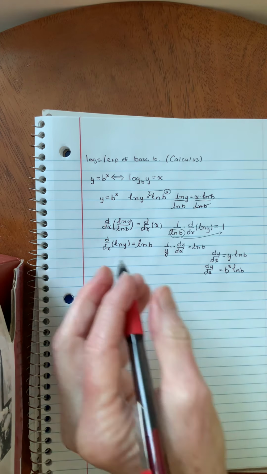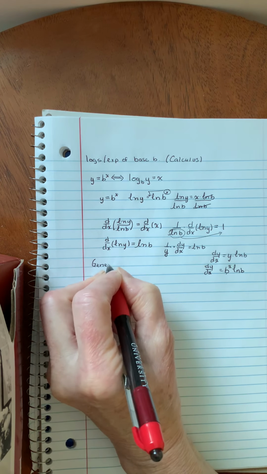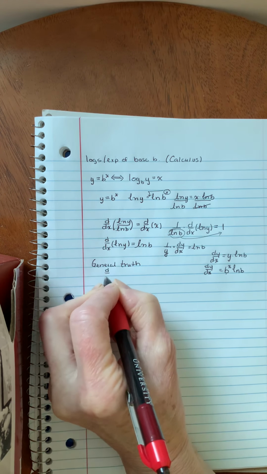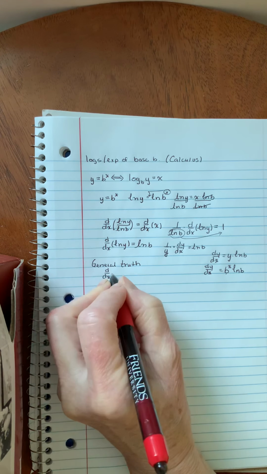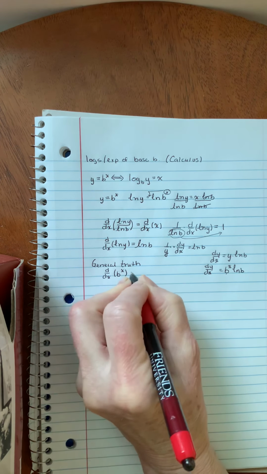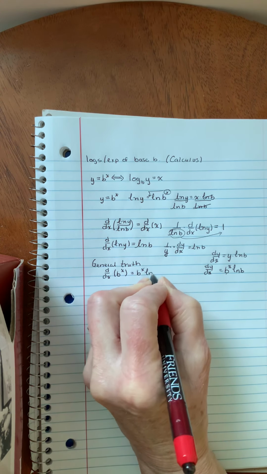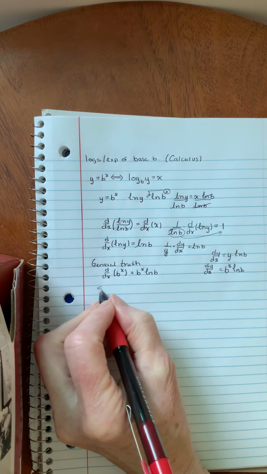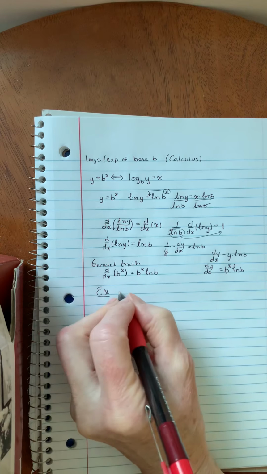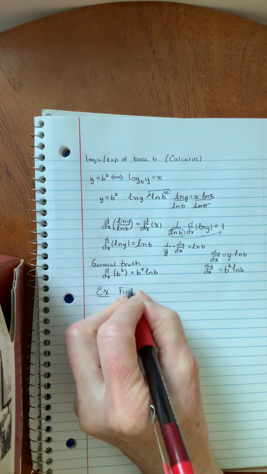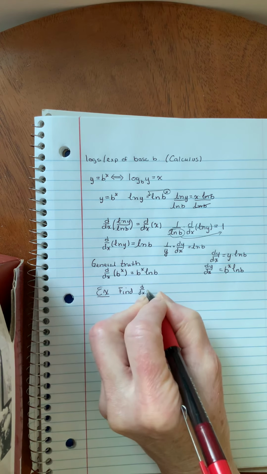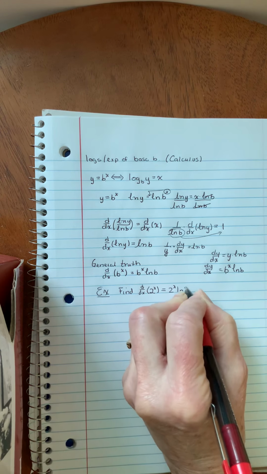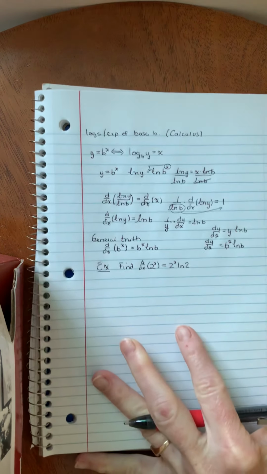So we've got a general statement, a general truth maybe, okay, that d dx of b to the x is equal to b to the x times ln b. There you go. Okay, so if you've got an example, you don't have to go through all this. You can say find d dx of 2 to the x. Well, it's equal to 2 to the x times ln 2. Pretty simple if you can remember that.